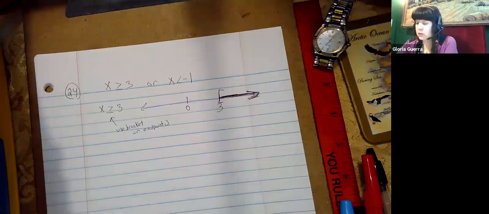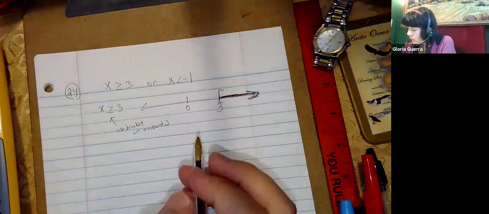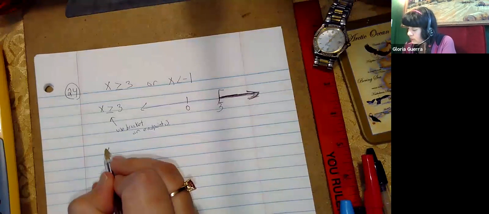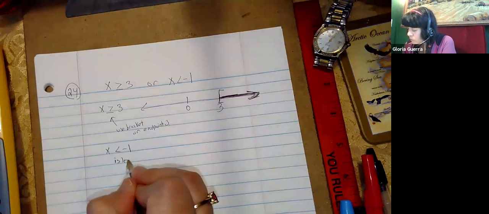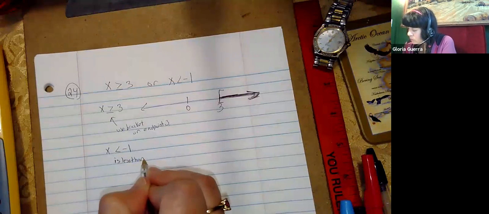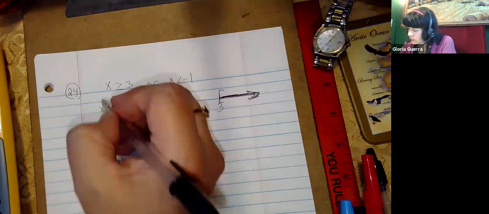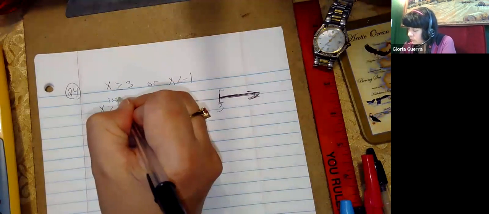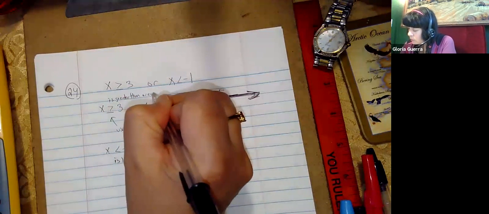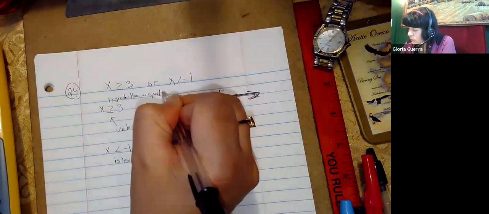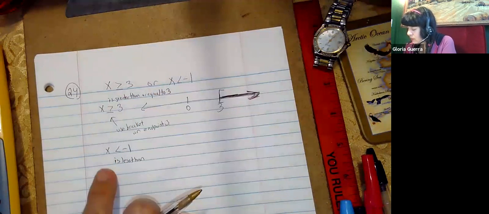And then you want the graph for this, X is less than -1. This one was X is greater than or equal to 3. This is X is less than -1.